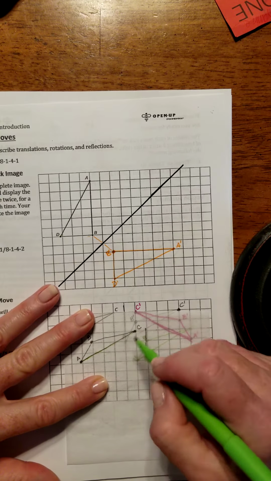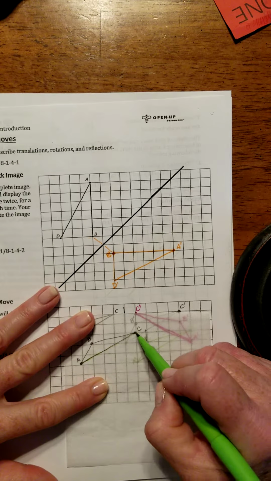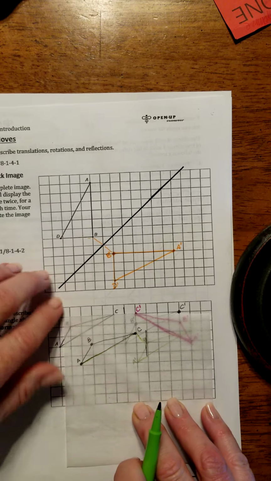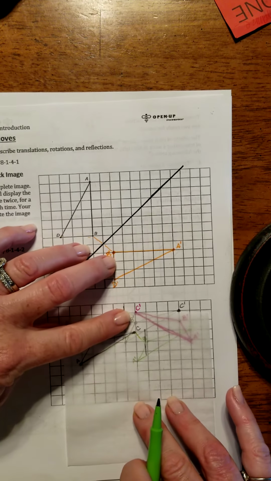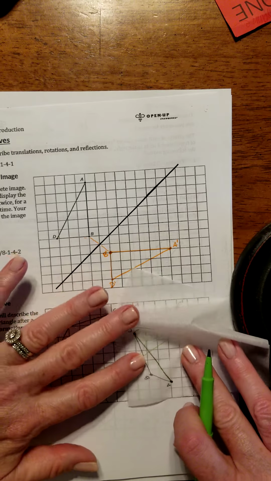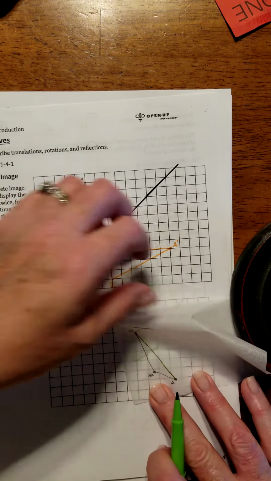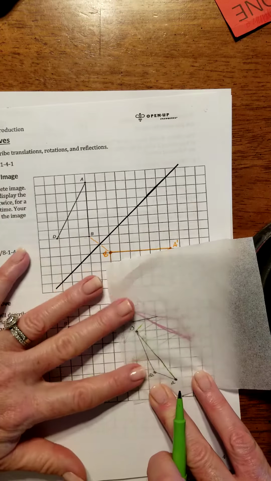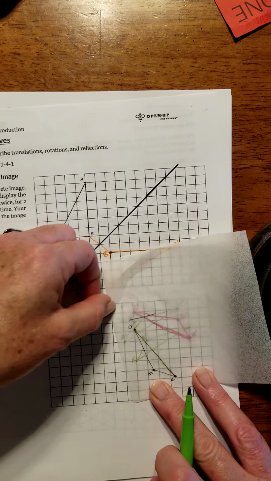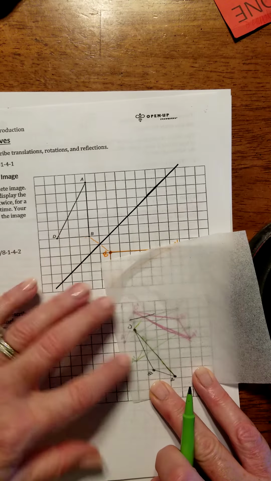And we want to create our new line, which is going to create a right angle, because 90 degrees is one right angle. So we're going to turn until this now creates a right angle with AC. This was in the same position, the same angle.